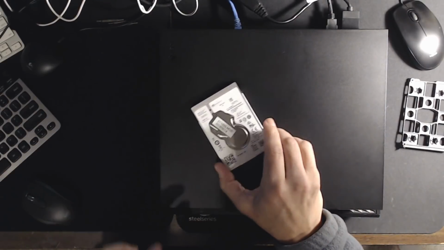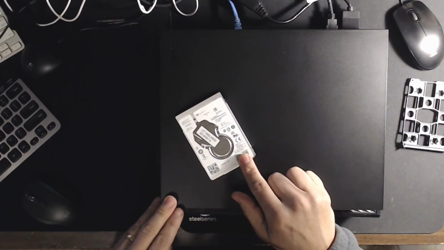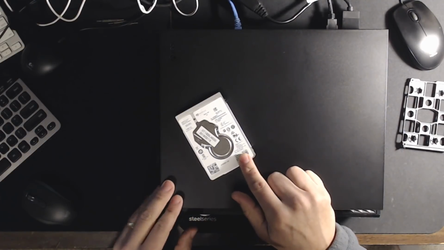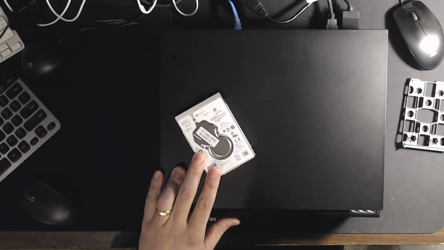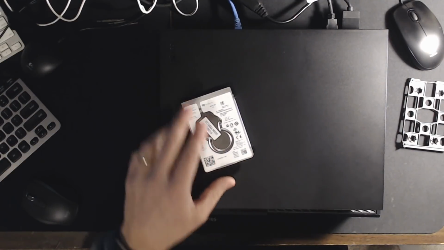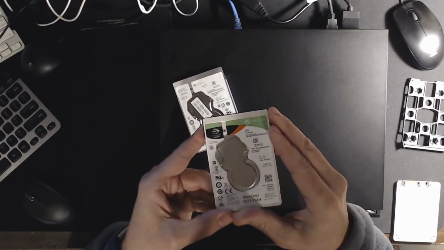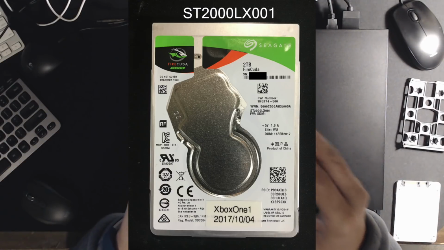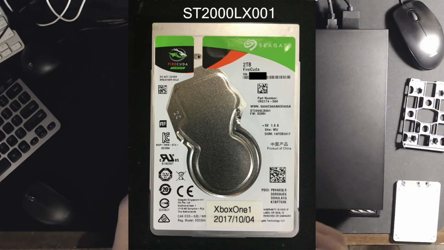So to prove that, what I'm going to do is a video of speed timings. So I'm going to do system boot up, and then I'm going to load up 3 games. And I'm going to do the 1 terabyte drive that the system shipped with, and then I'm going to do a 2 terabyte SSHD. So this is one of those hybrid drives. This is a 2 terabyte drive, but it also has 8 gigabytes of SSD storage on it.